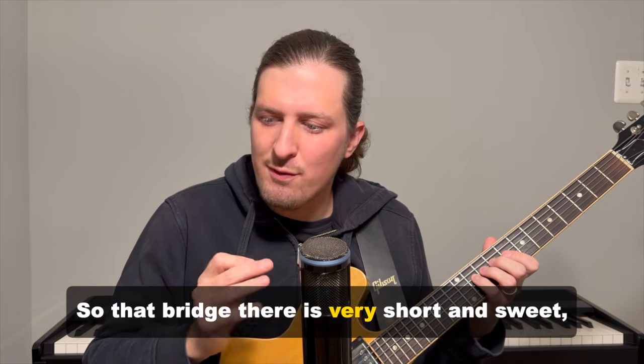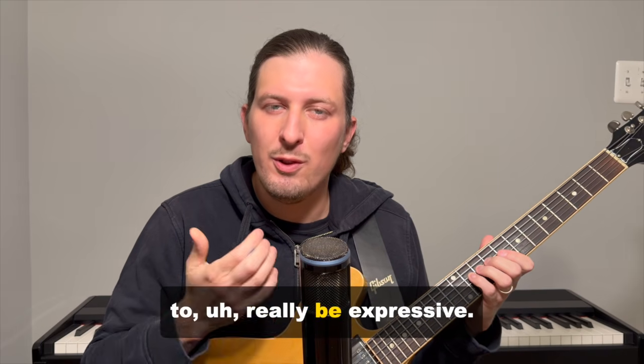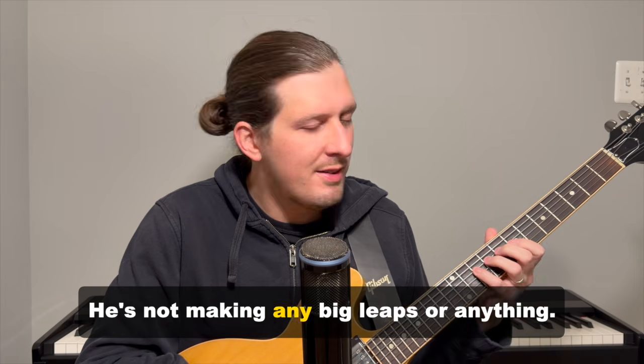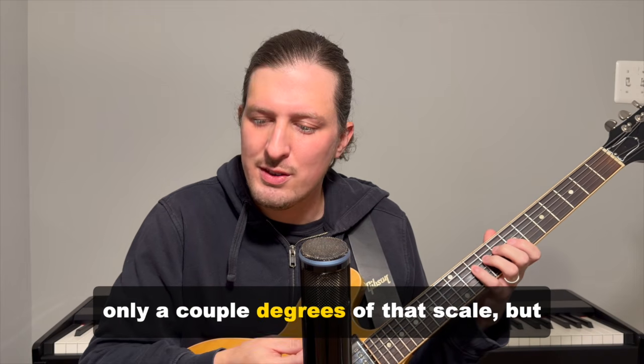So that bridge there is just very short and sweet, but what it's doing is allowing Julian to really be expressive. He's not making any big leaps or anything. He's staying within only a couple degrees of that scale.